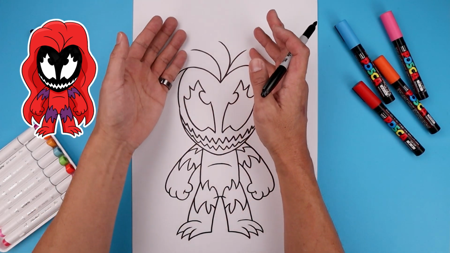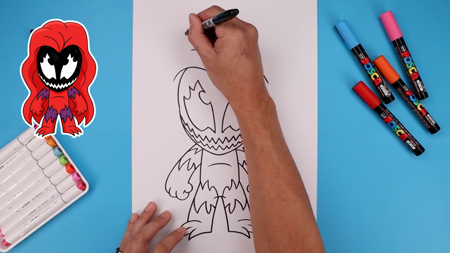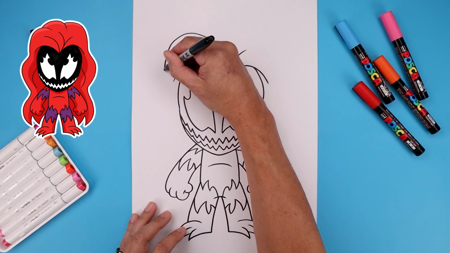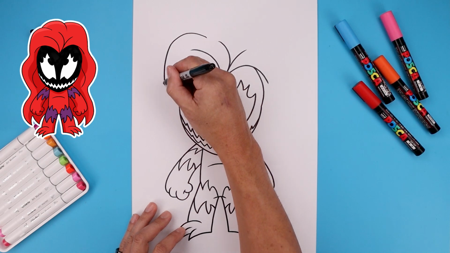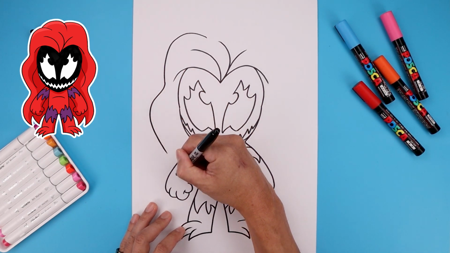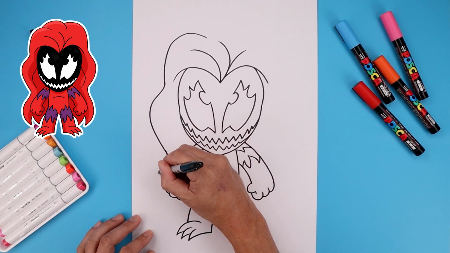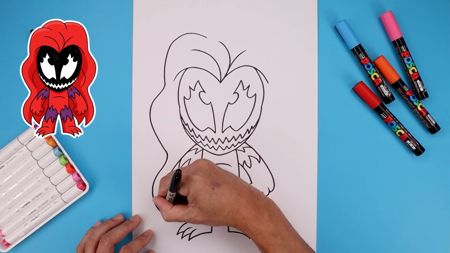Now let's go back and layer the hair in behind. We're going to start up here on the left side, then the outside going up, come down along the side of the head, bend this out, and back in. It's going to add a curl across the bottom. We want to go around the arm, and then in towards the bottom.